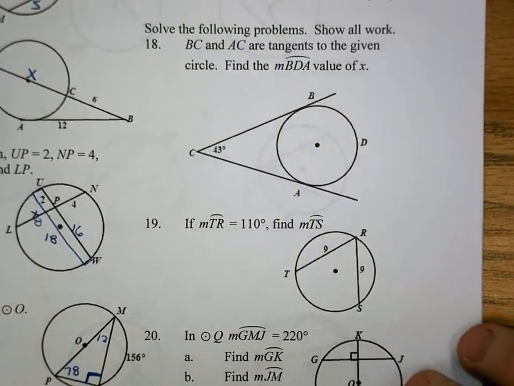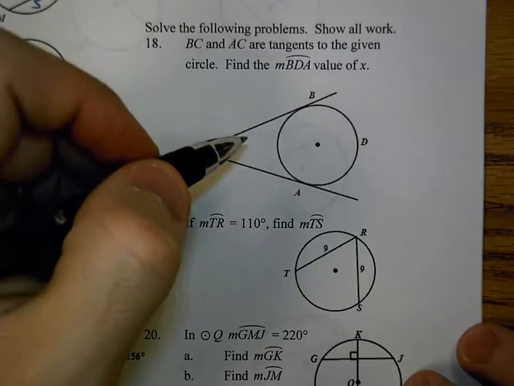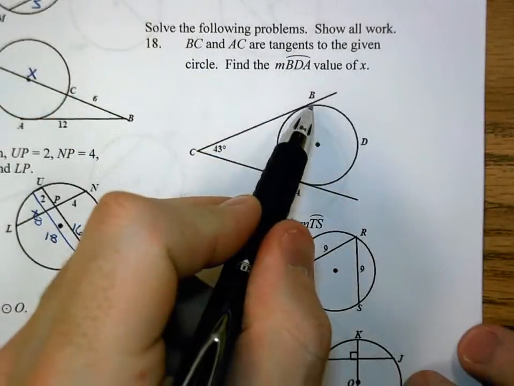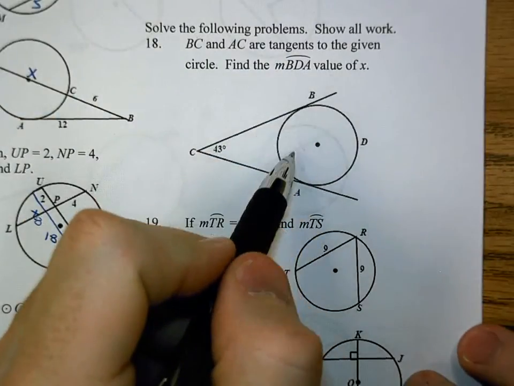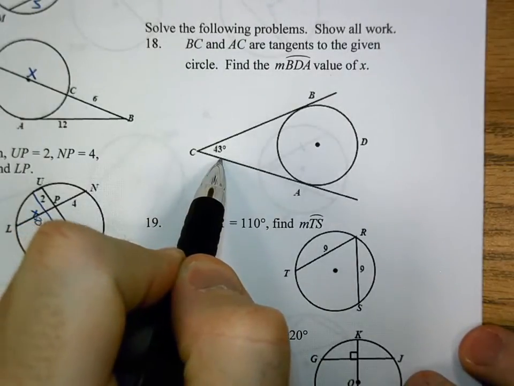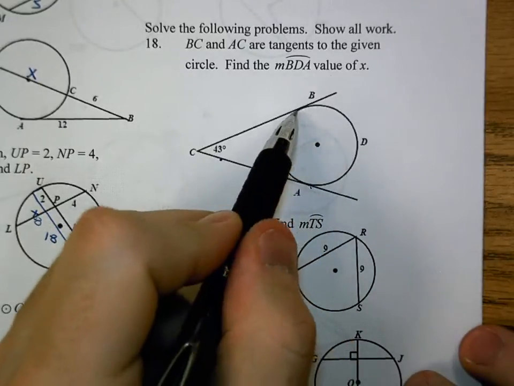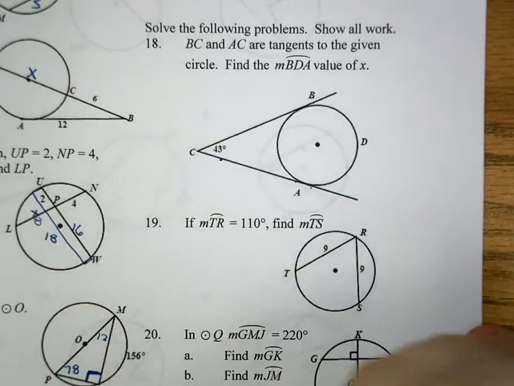Now for 18. B and C are tangents, and we need to find BDA. Now, we have the rule here that we can do the big arc minus the little arc divided by 2 to get that angle, and we could solve here, but that would actually be a lot, because if we called this x, this would be 360 minus x, and it may get a little complicated.